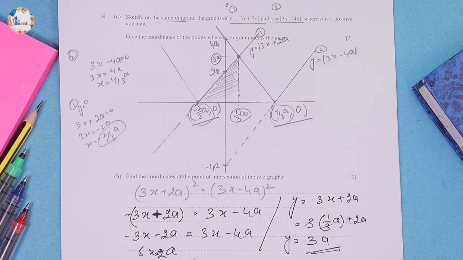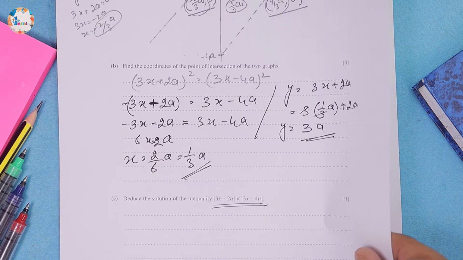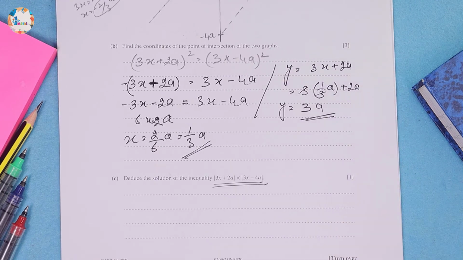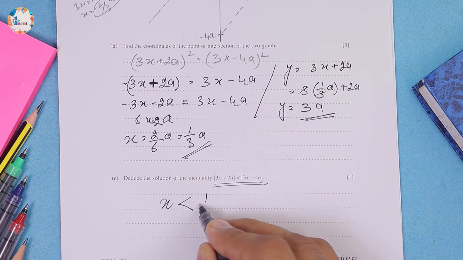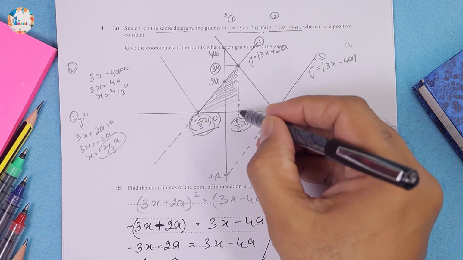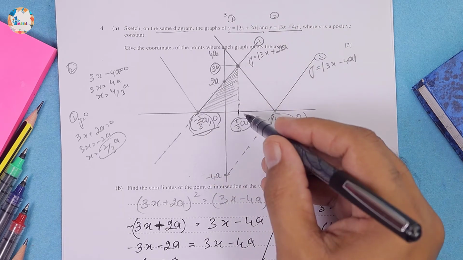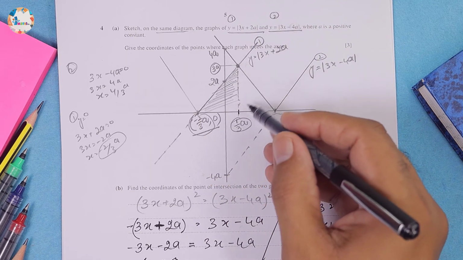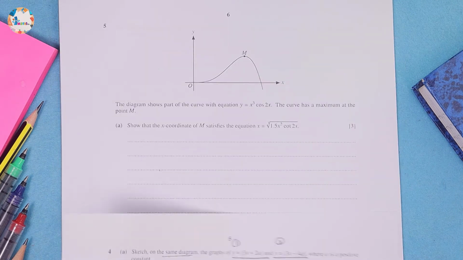So we can mention here x value should be lesser than 1 by 3a. So if it is lesser than this point, it will be satisfying the equation. But more than that one, it will not be satisfying. Hopefully you understood this point.